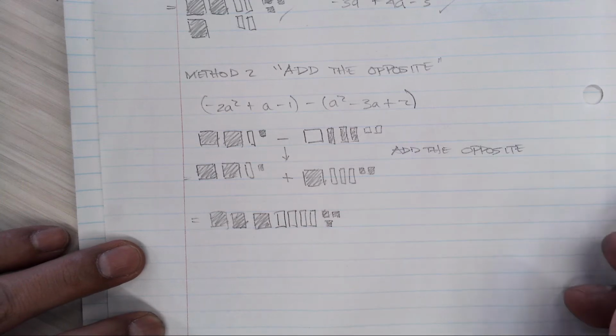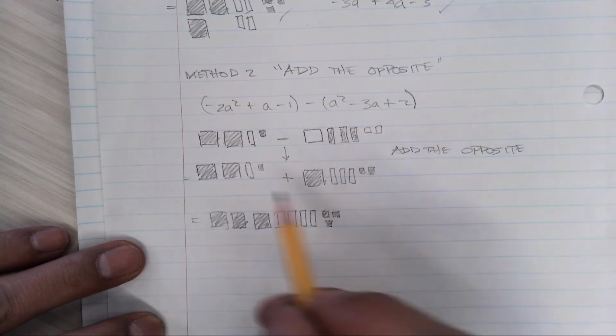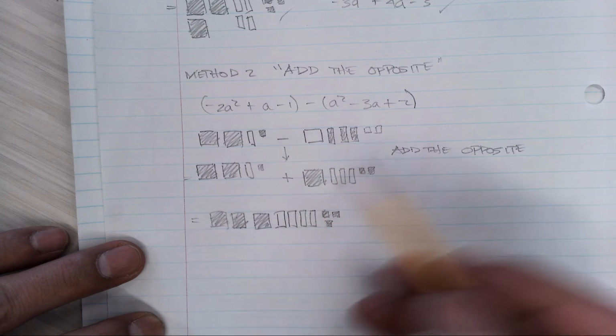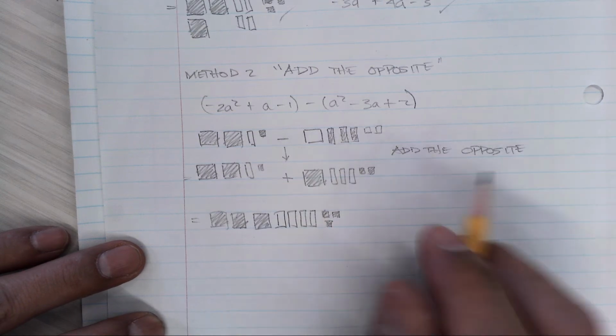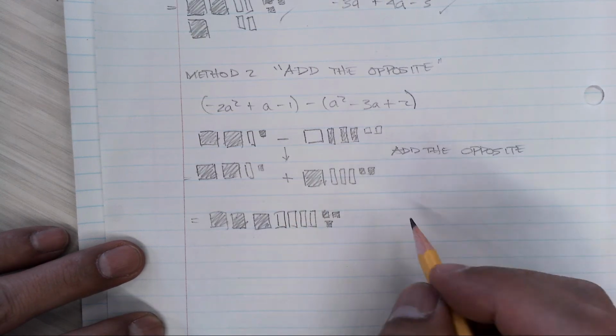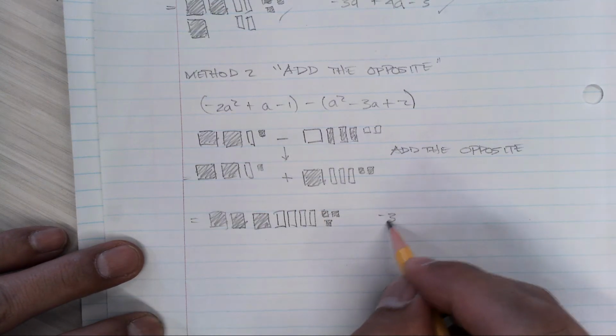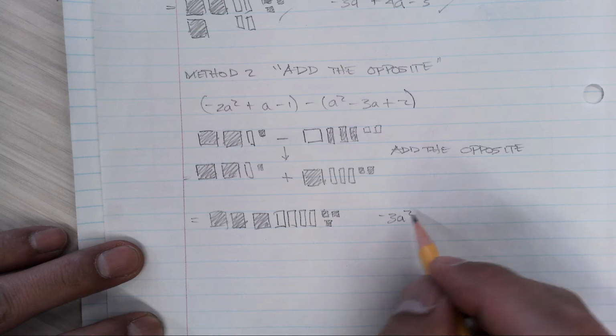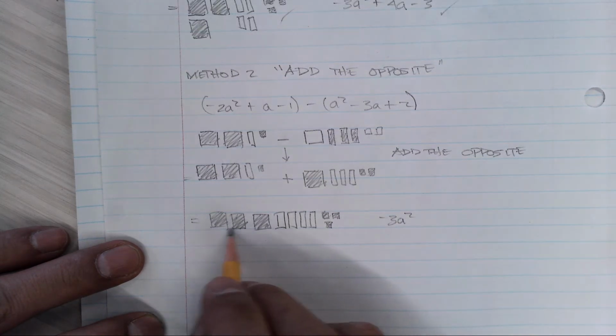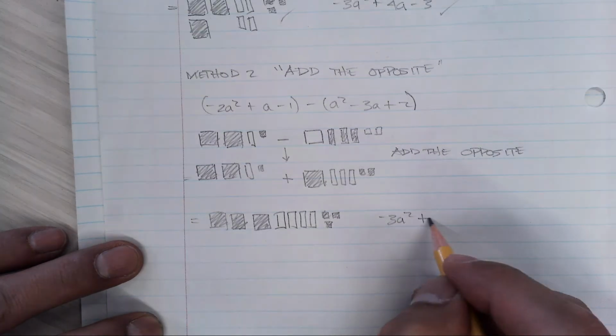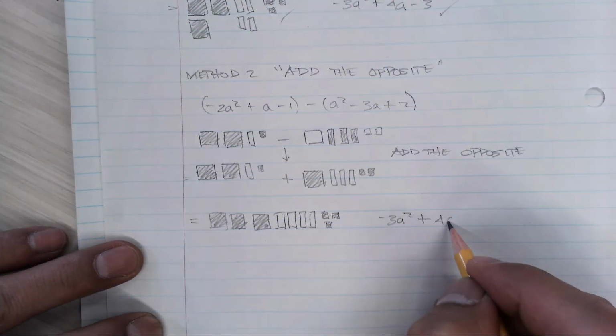And here they are. If there were 0 pairs, then just cancel them out and draw what's left over. But in this case, there were no 0 pairs to cancel each other out, so our answer is negative 3a squared plus 4a minus 3.